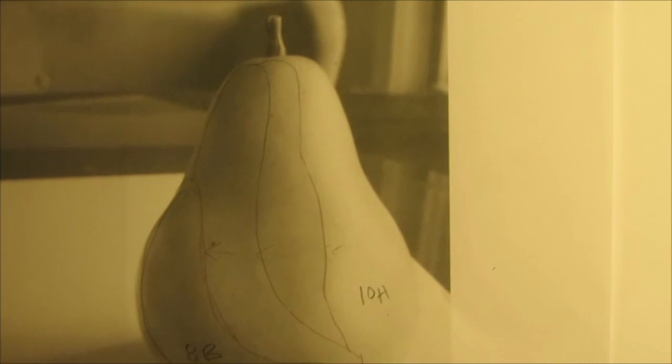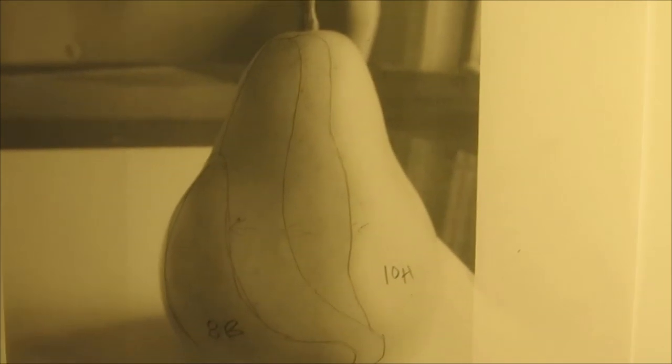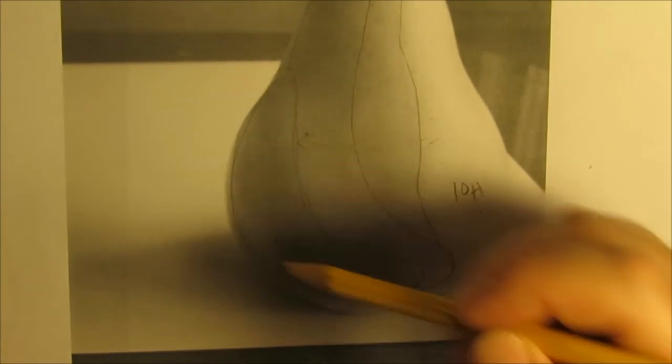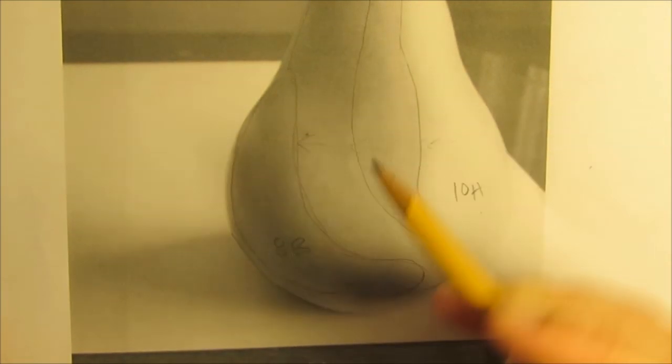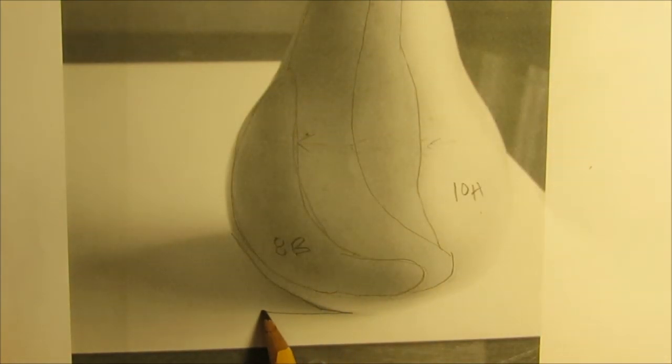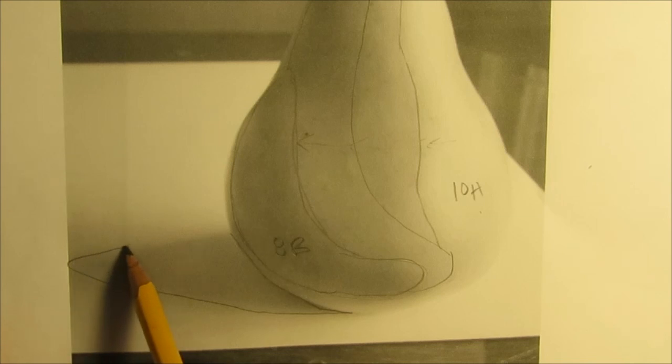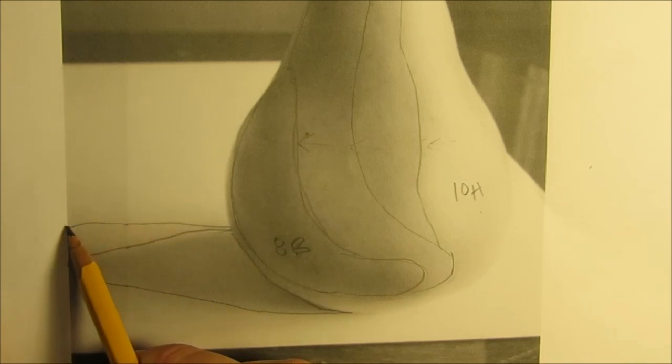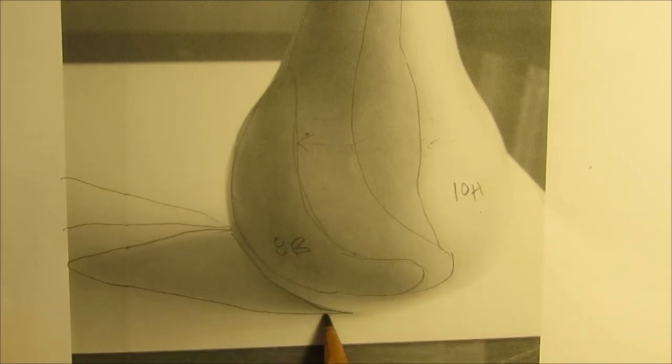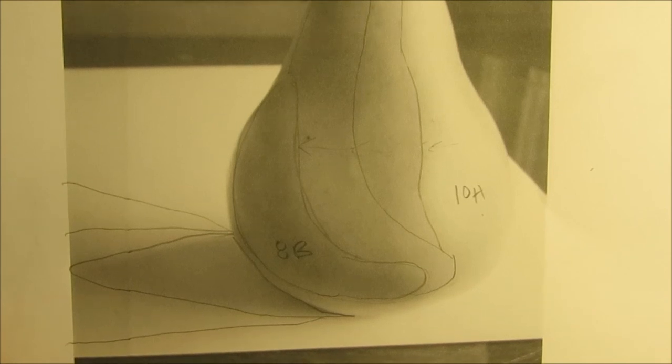Then when you get to, well, you can keep going on this, can't you? So then we have our shadow, which is the darkest part here, right? And then there's like another area, and then there's another area. See how that fades out?